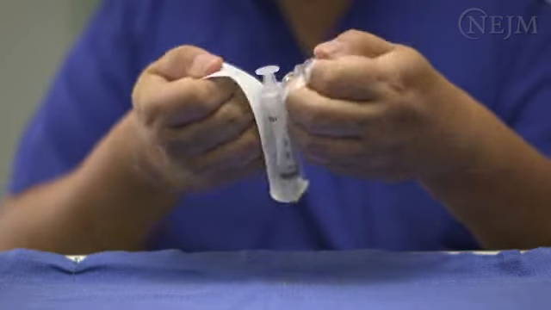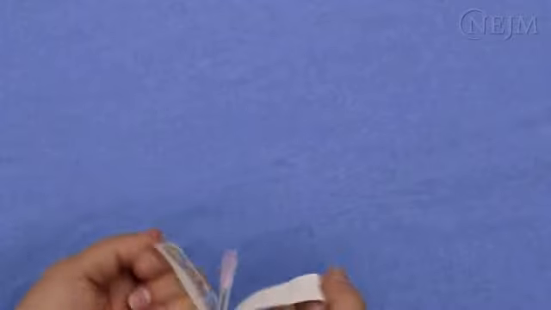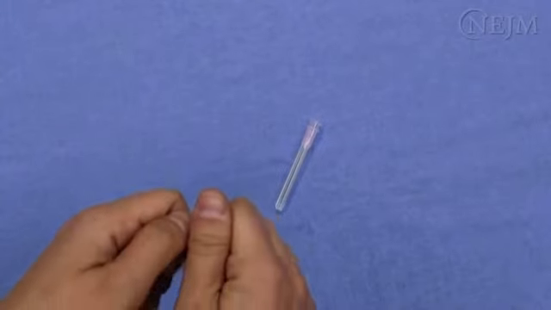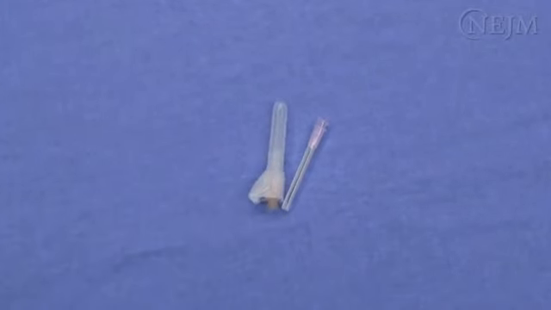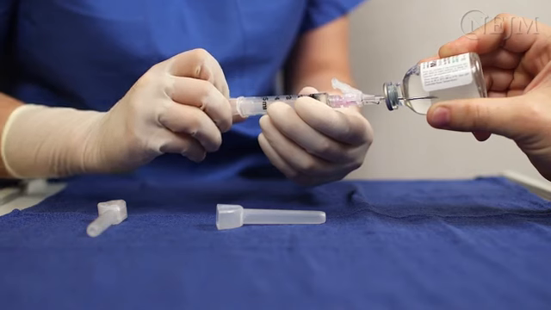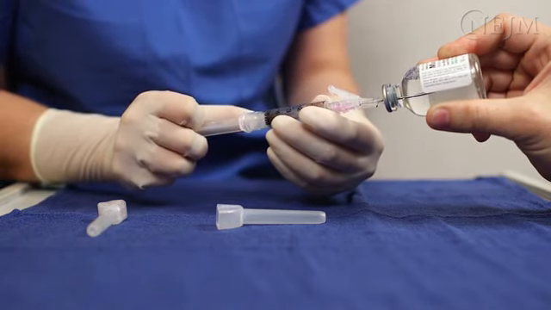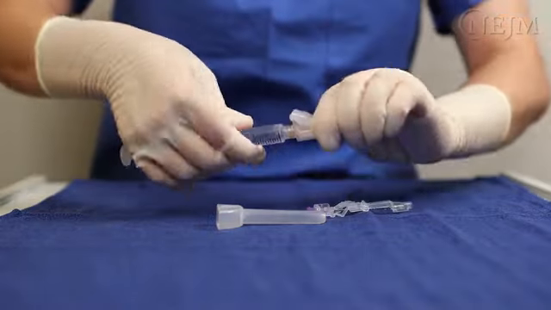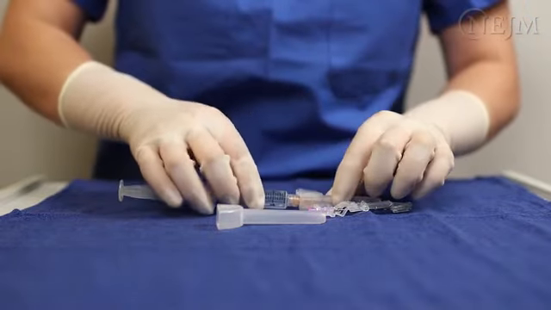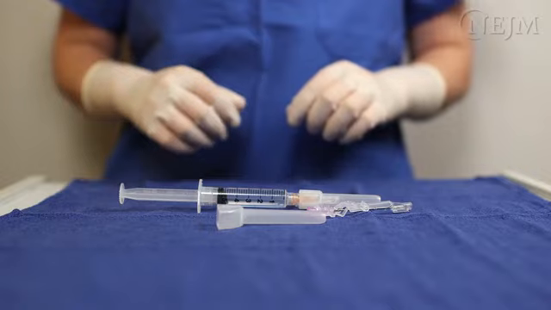Open the packages for the 10 cc syringe, the 18-gauge needle, and the 25-gauge or 27-gauge safety needle. Don sterile gloves. Draw up 10 cc's of local anesthetic with the 18-gauge needle. After the local anesthetic is drawn into the syringe, switch to the 25-gauge or 27-gauge safety needle for performing the injection.